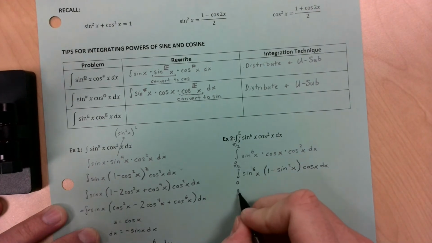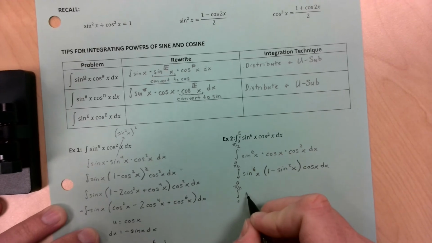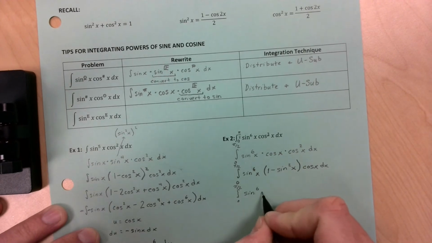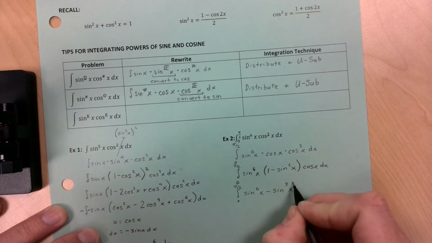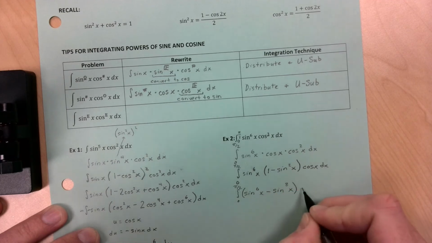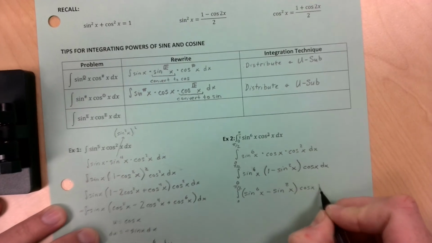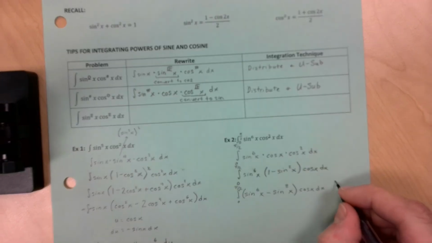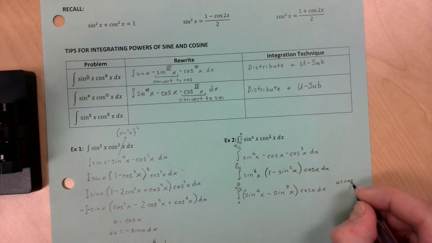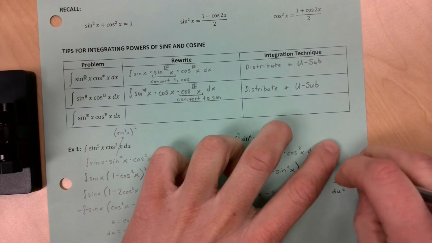Okay, distribute. Bounds have not changed. We are looking at sine to the 6th x minus sine to the 8th x. And that is all still in parentheses because it's technically getting multiplied by cosine of x dx. And now our u sub can kick in. U cosine x du. Goodness gracious, I did it again, folks.